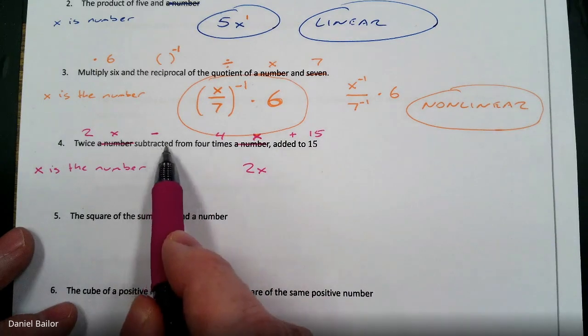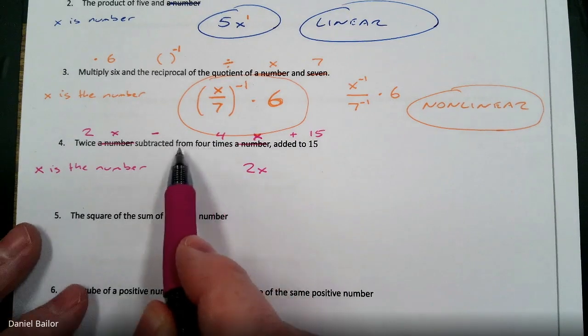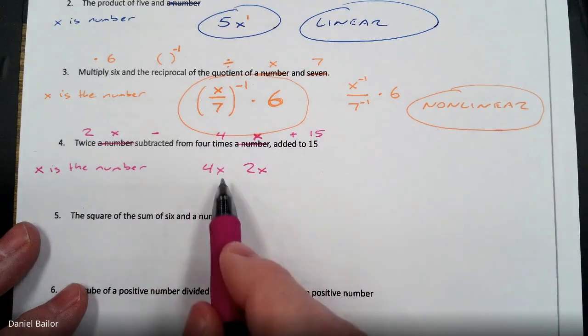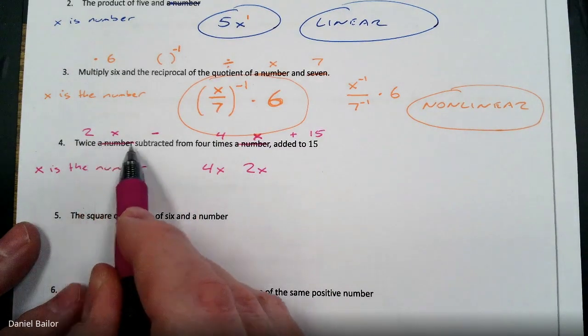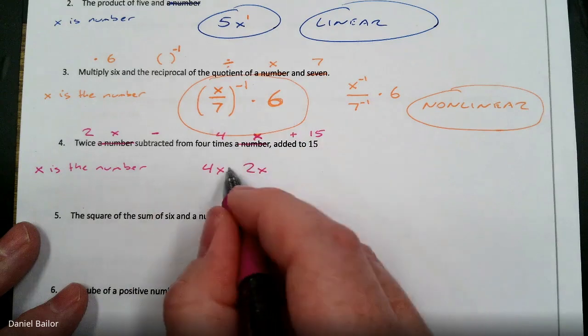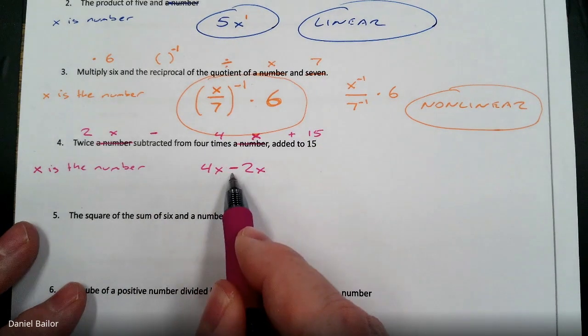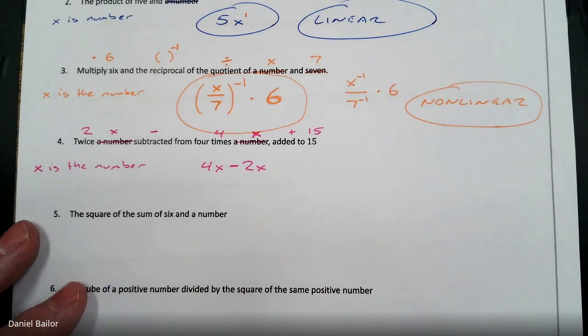So we come from 4x, which means that's where we start. So we start with 4x, and 2x is subtracted. It comes from the 4x. So we do 4x minus 2x, not the other way around.